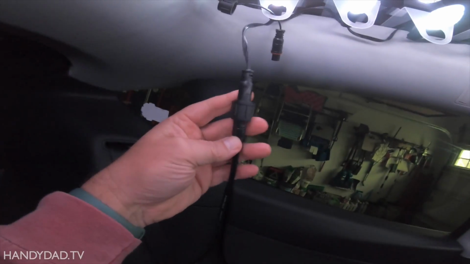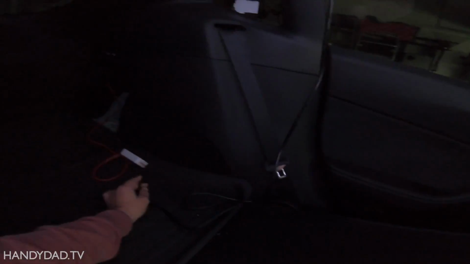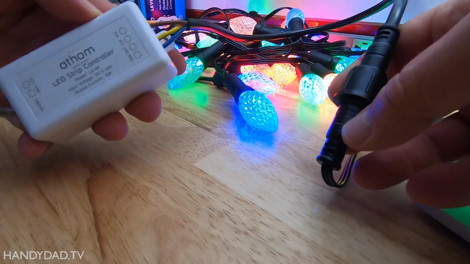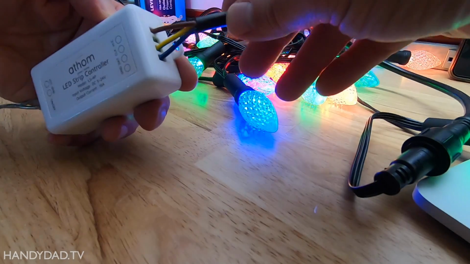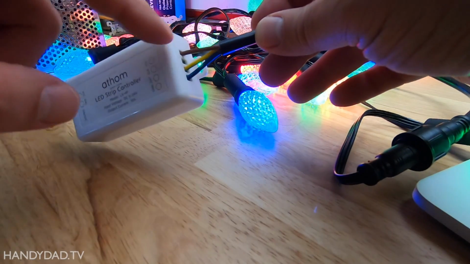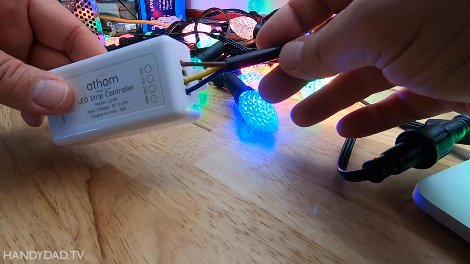So I have this. This is actually an extension cord like this. This is called an X-Connect connector. And I had an extension cord that I cut and connected that to the controller. Now the controller is an Atom LED strip controller, and this one is meant for these kind of addressable LEDs.